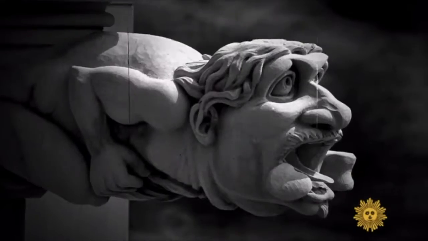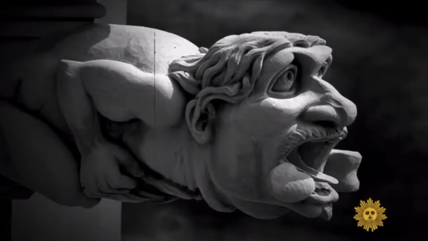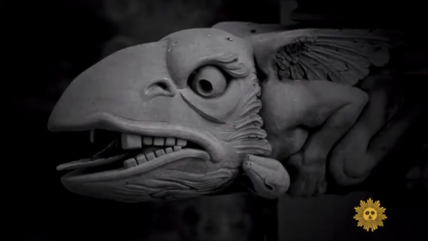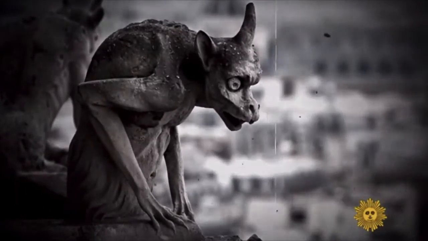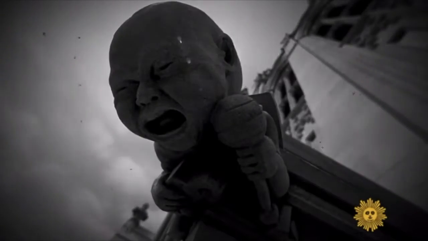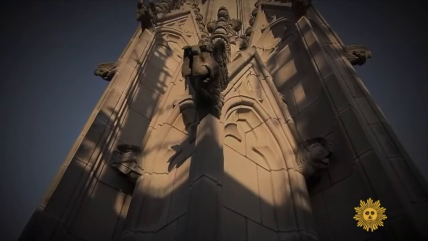Grimacing. Gaping. Grinning. Mischievous creatures perched close to heaven, inviting us, daring us to raise our gaze.